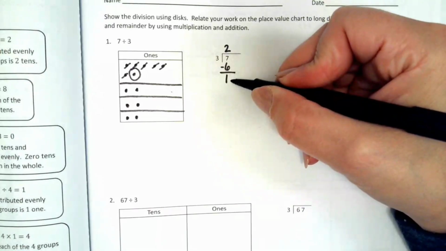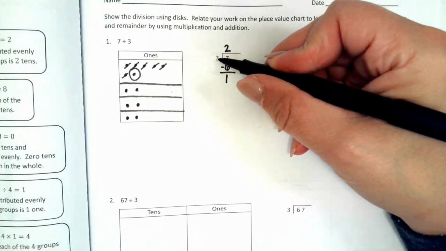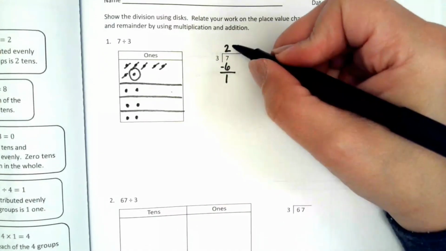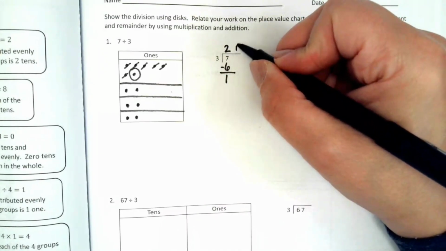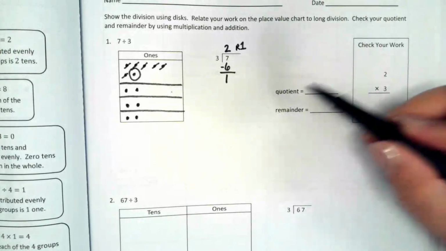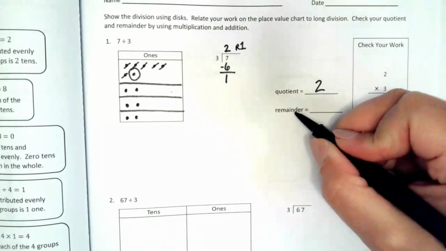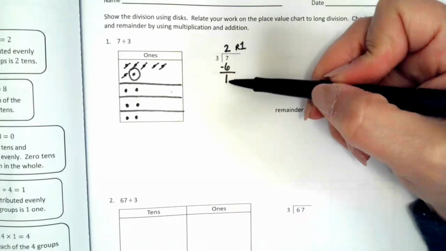That is the remainder. Notice the remainder is less than the divisor. Up here we can write R1 next to the quotient. The quotient is 2. The remainder is 1.